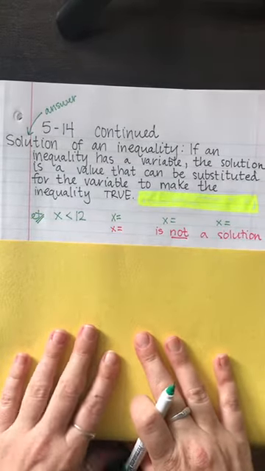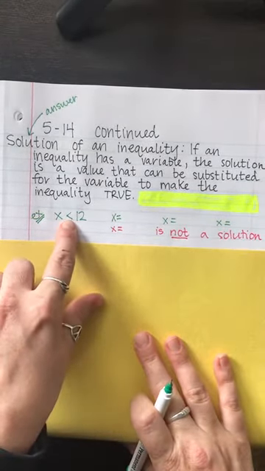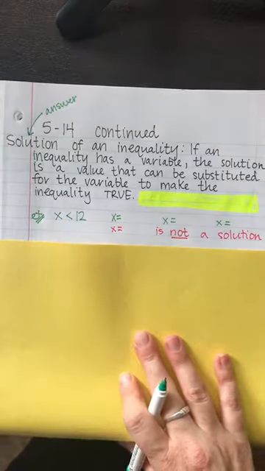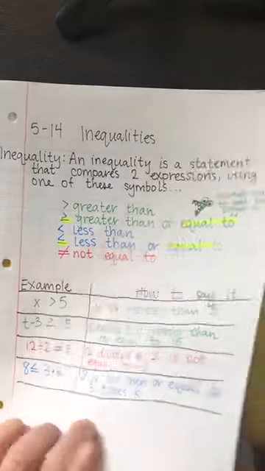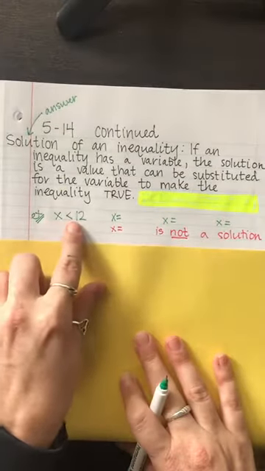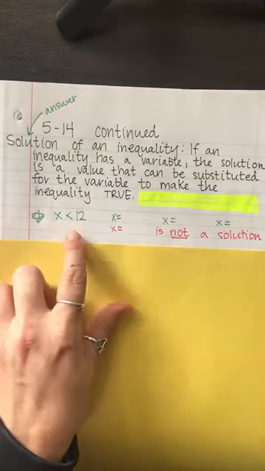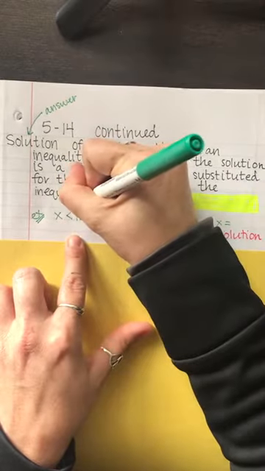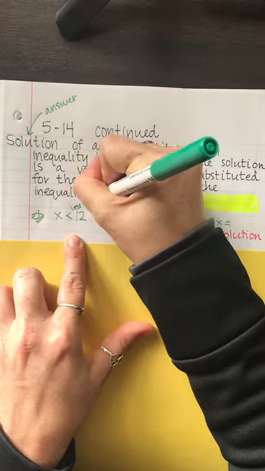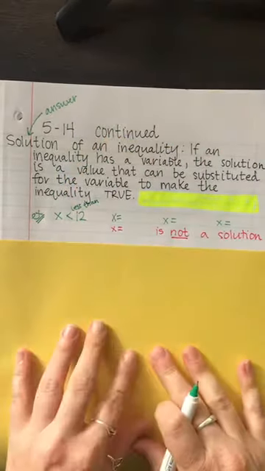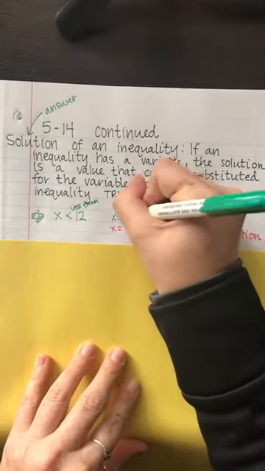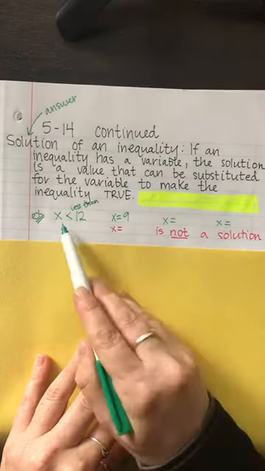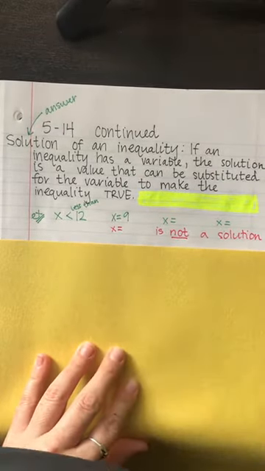So for example, X is less than, I know that that's less than because it's pointing to the left and open to the right. X is less than 12. So my X here could be 9. 9 is less than 12, that is true.